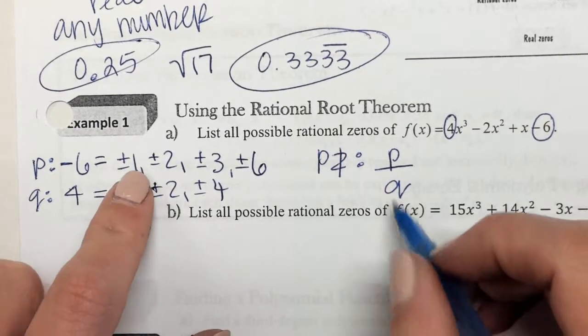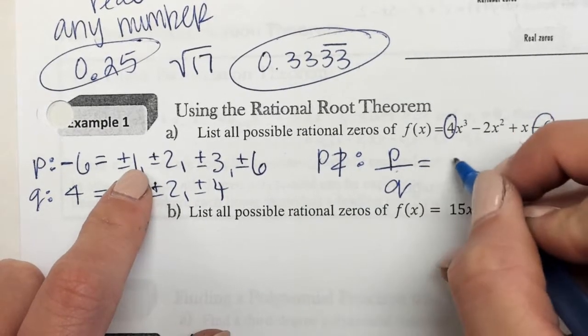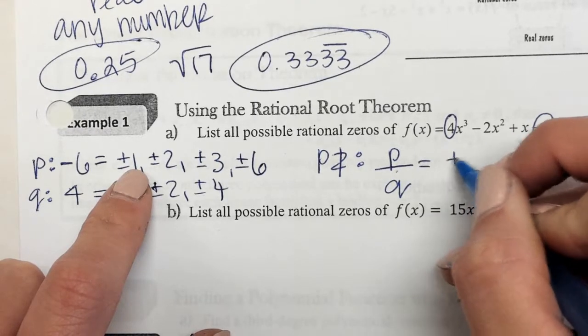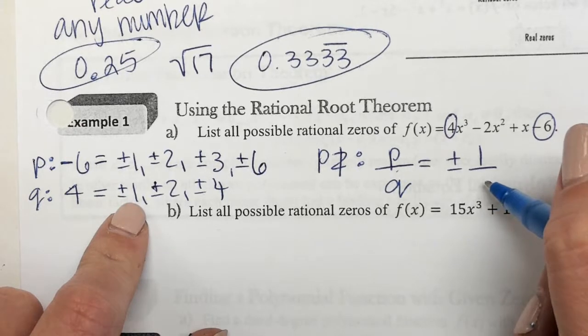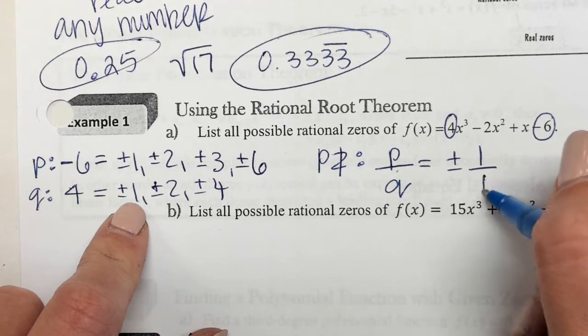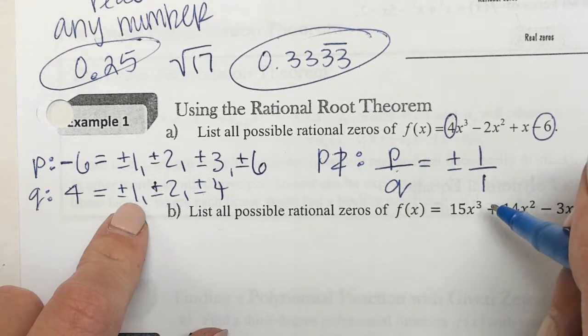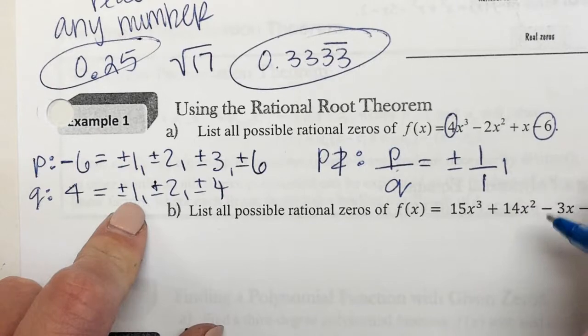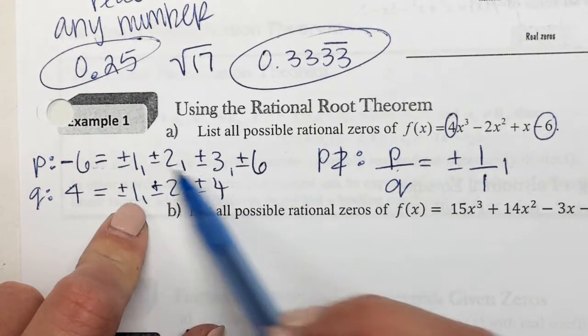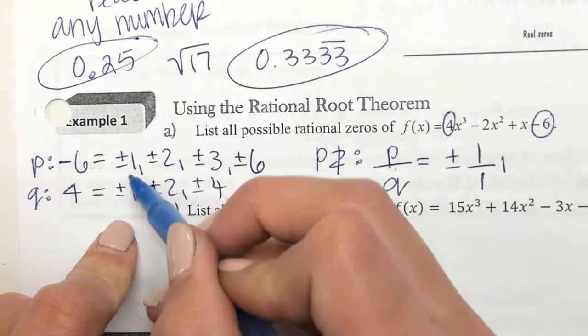So we'll take the first number of P, which is 1, or plus or minus 1, over the first one here, which is what? 1. So do I have to put plus or minus 1 over 1? No, I could just put plus or minus 1, right? Next one, again, we're going to list all of these P's over this 1.